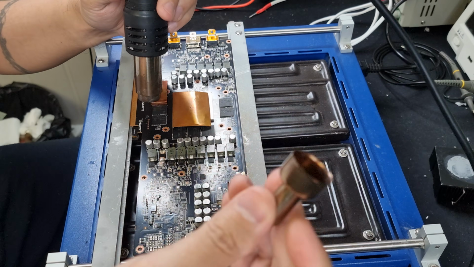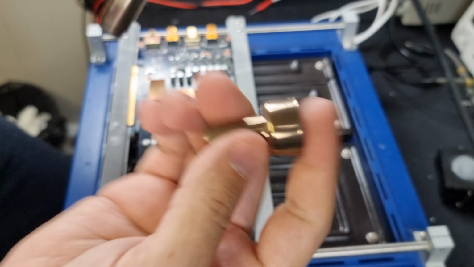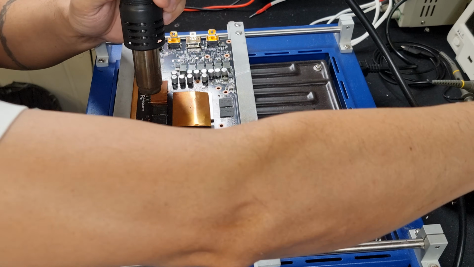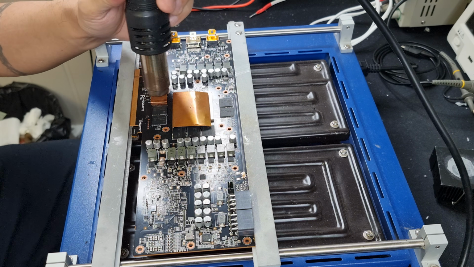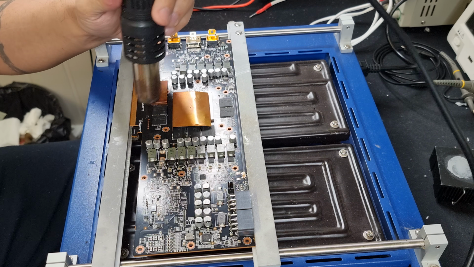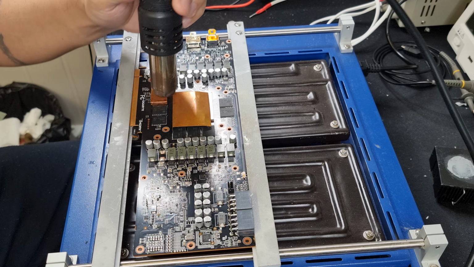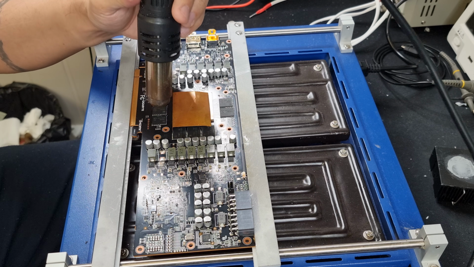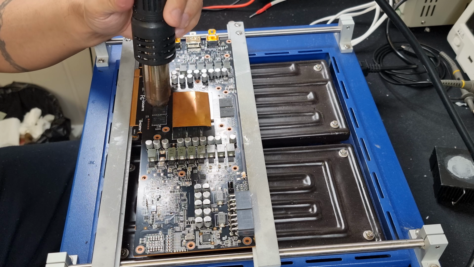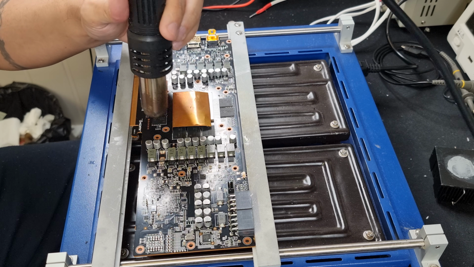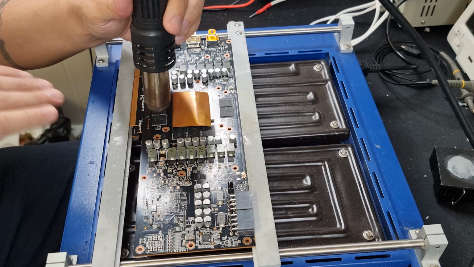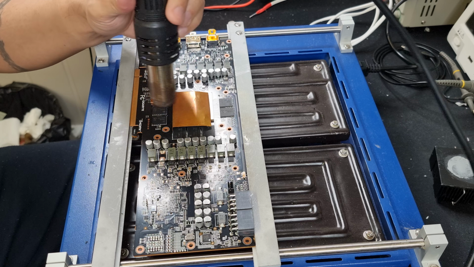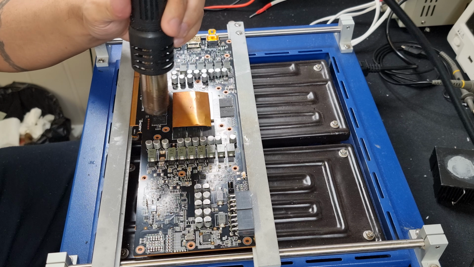You may also notice that I don't use these tips here on my hot air. Other technicians do like to use those tips, and either way it's fine. This is just the way I do it. I like to keep it like this, so there's a wide spread of hot air, because I not only want to heat up the top of the chip, I also want to heat up the board around the chip.